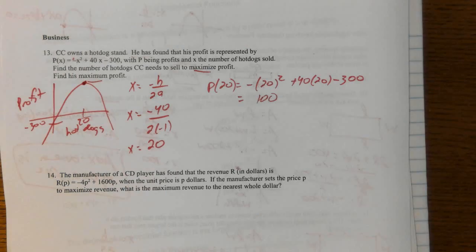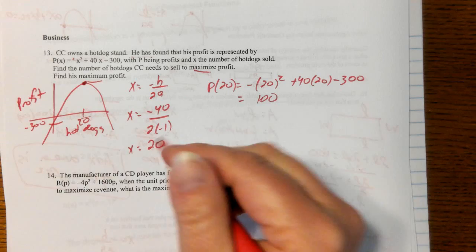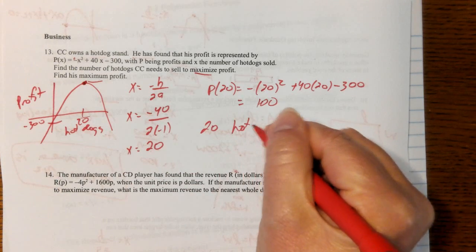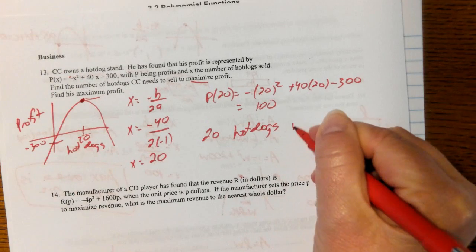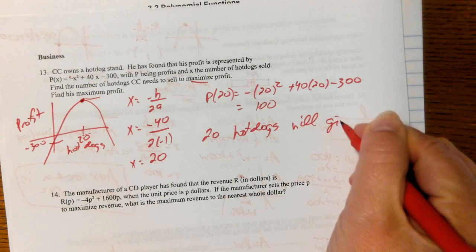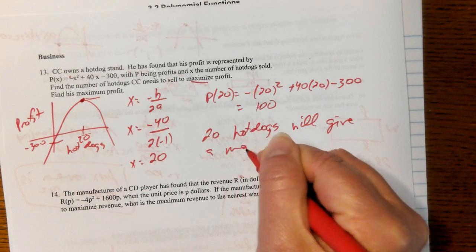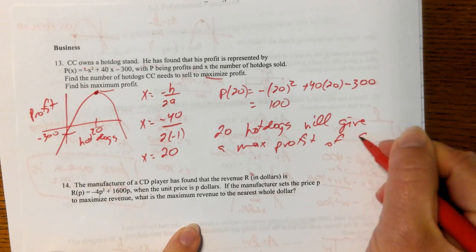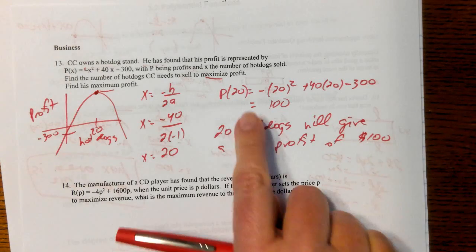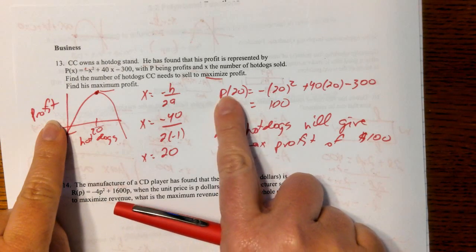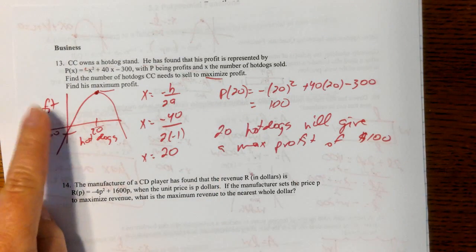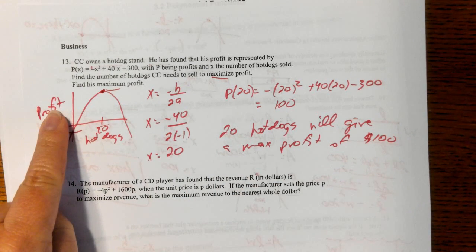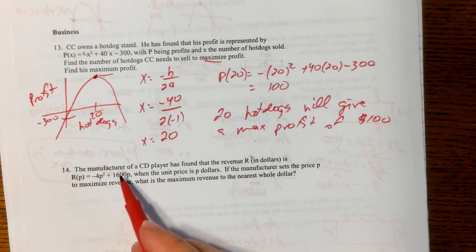Okay, so here's what that means. 20 hot dogs, because 20 hot dogs is on the X, will give a max profit of $100. Profit is 20 hot dogs, and then the highest the profit will go is 100. Okay. All right, number 14 is similar.